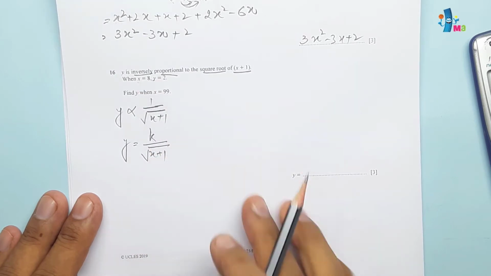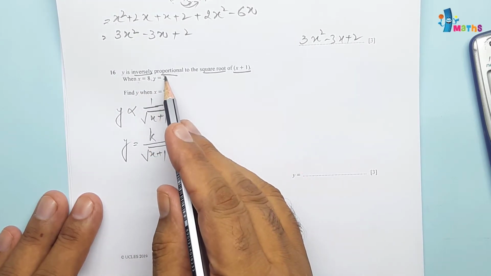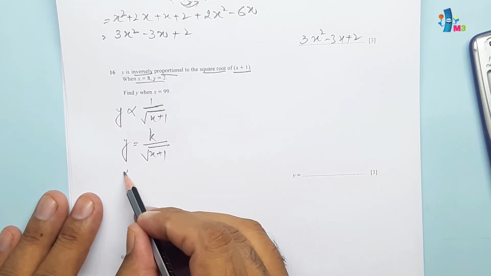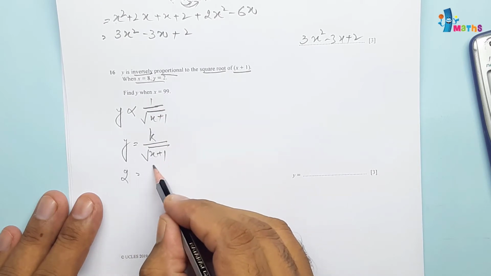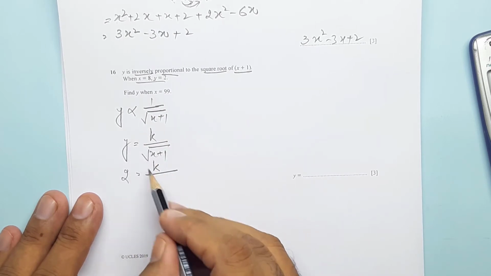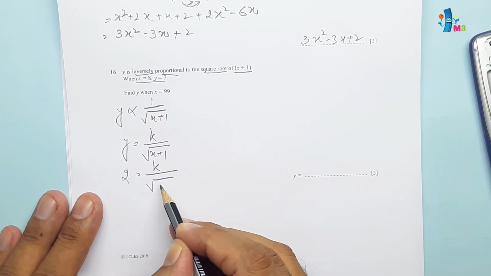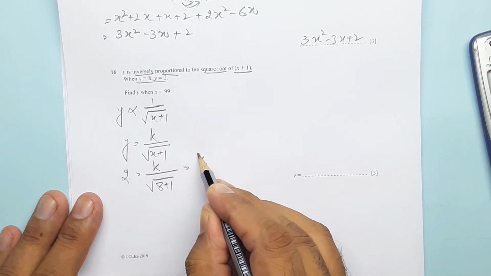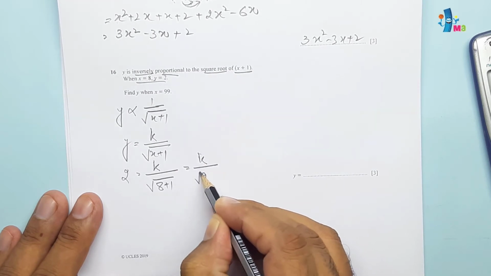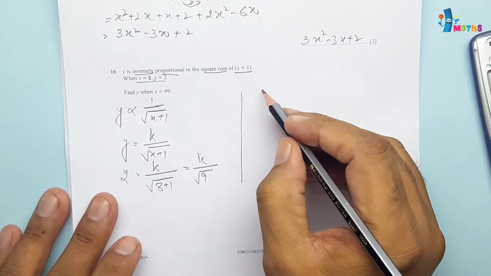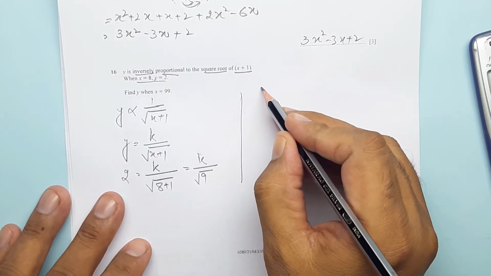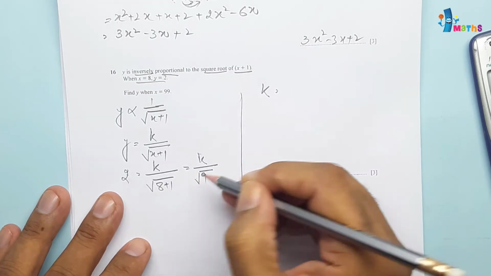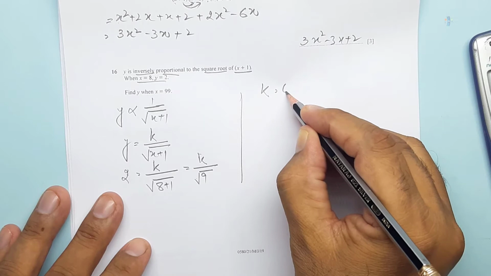Now they are saying x is equal to 8 when y is equal to 2. So these two values we will be using to find the value of k. Y is equal to 2, we'll replace this, then k as it is, because we are finding the value of k, root of 8 plus 1. So this will be equal to k over root of 9, and then we can write k is equal to 2 multiplied by 3, which will be 6. So k is equal to 6.